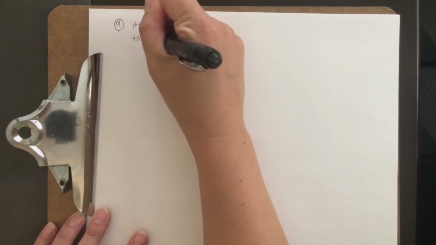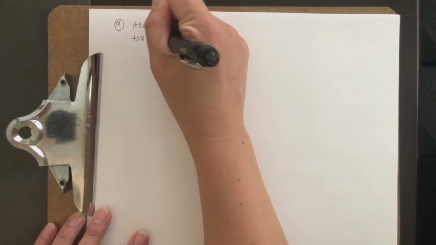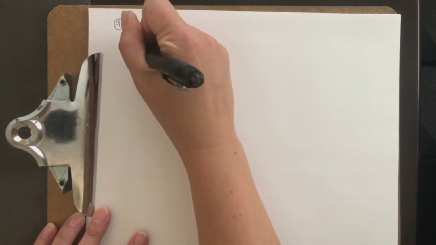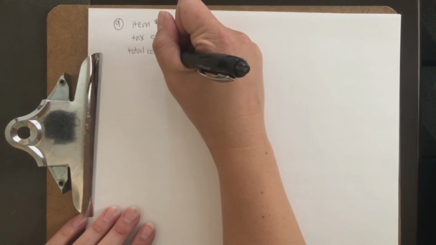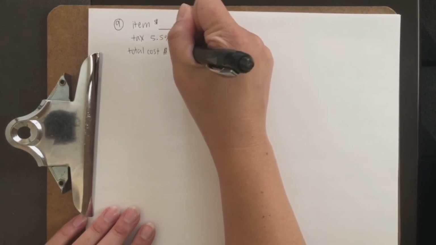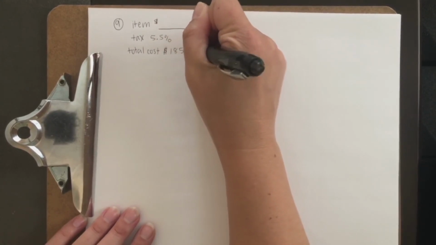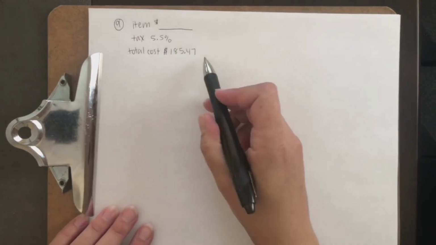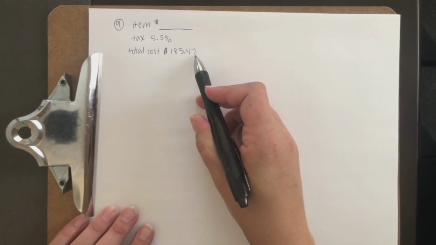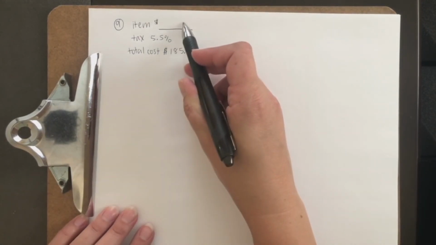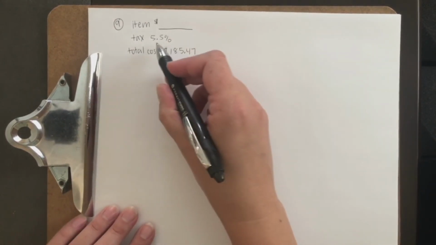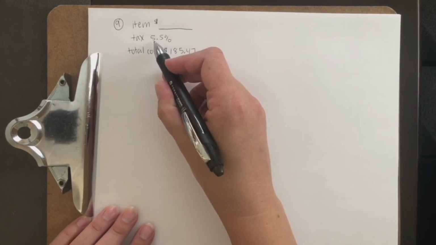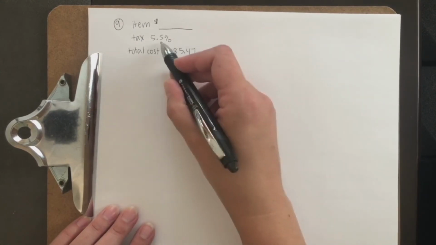Tax, we know, is 5.5%, and the total cost is $185.47. When we're working backwards and we have the total cost and we know the tax and we want to find the item, we're actually going to divide by the tax plus 1.